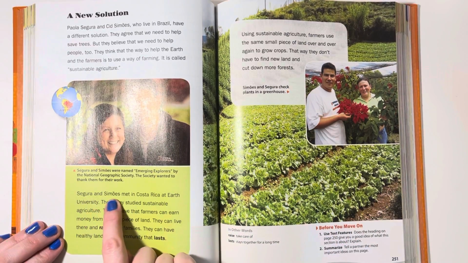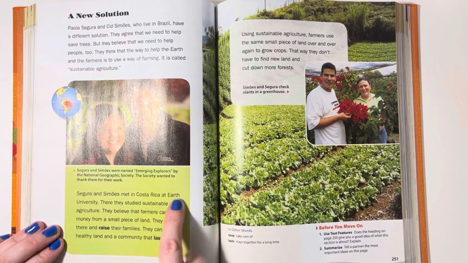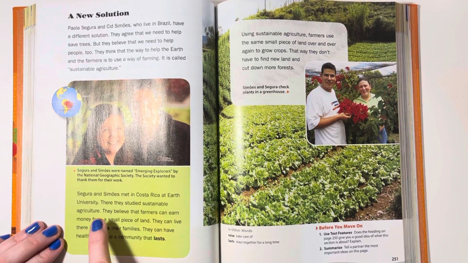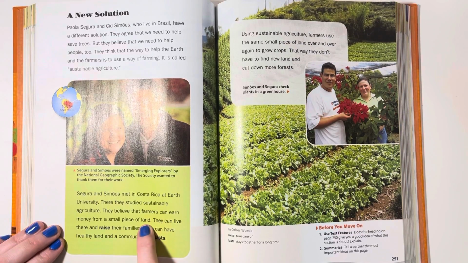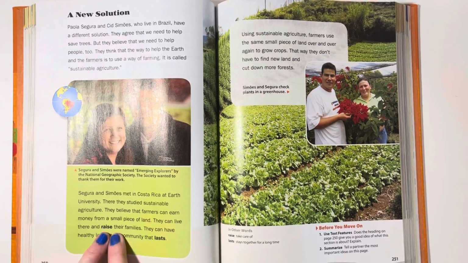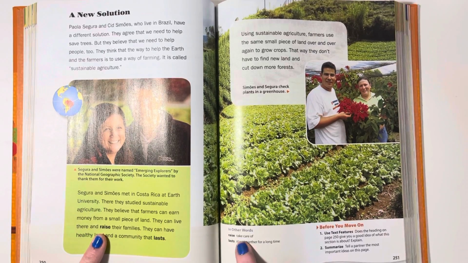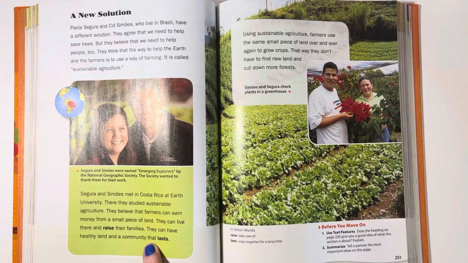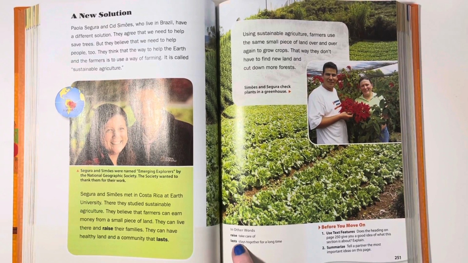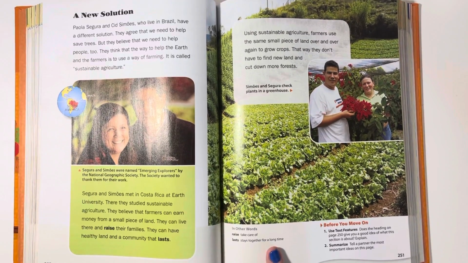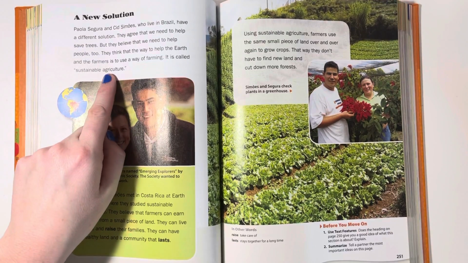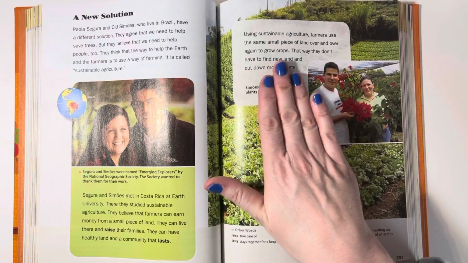So Segura and Simoes met in Costa Rica at Earth University. There they studied sustainable agriculture. They believe that farmers can earn money from a small piece of land. They can live there and raise their families or take care of their families. They can have healthy land and a community that lasts, or a community that stays together for a long time. So think about, what does sustainable agriculture mean? It was talked about on this page.